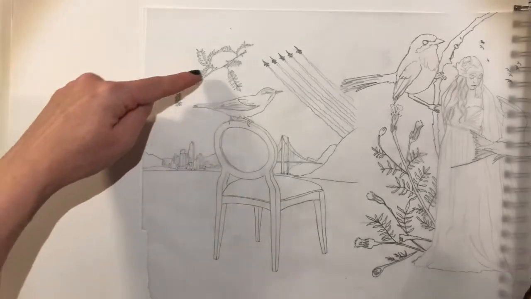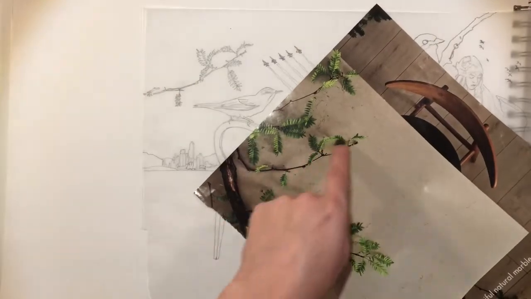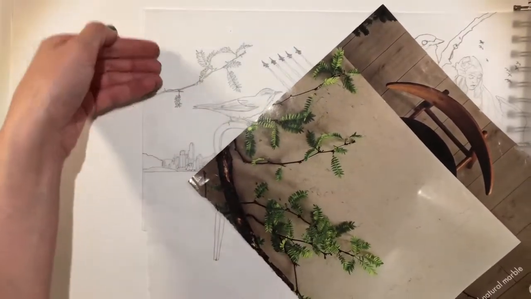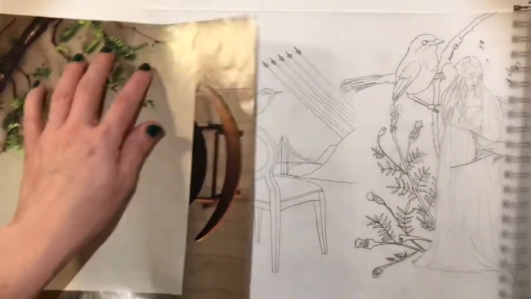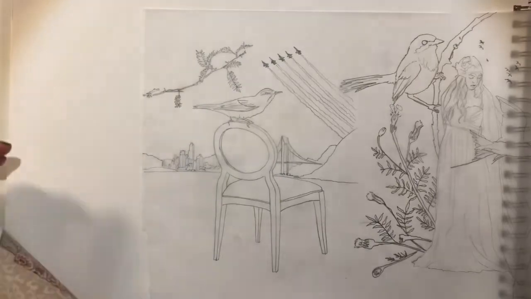And then I started adding in a branch. I turned this magazine image and traced just this part of that branch, but I think I would add some more, maybe add this one coming down, do some more things to fill up that top corner.